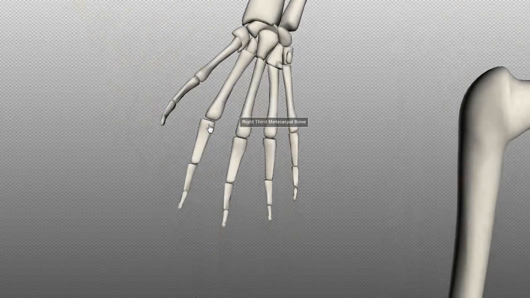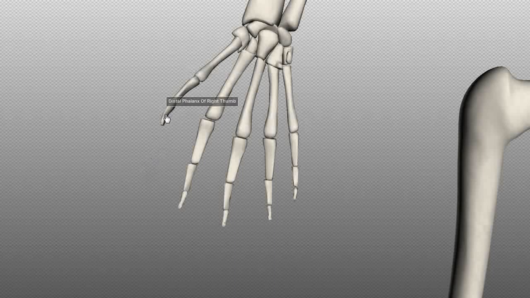And then these articulate with the phalanges. So the bones of the fingers are called phalanges. The singular term is phalanx and plural is phalanges. In the thumb you've only got 2 phalanges, a proximal and a distal phalanx. In the 4 fingers you've got proximal, middle and distal phalanges.